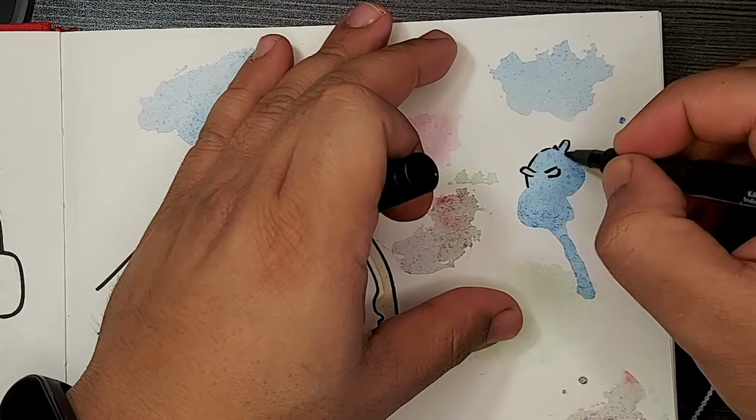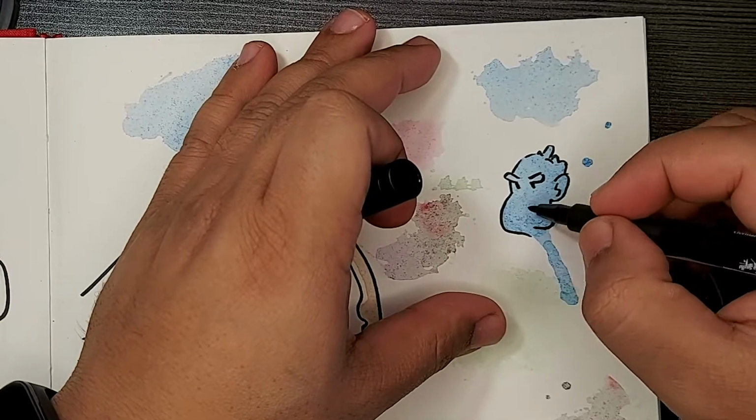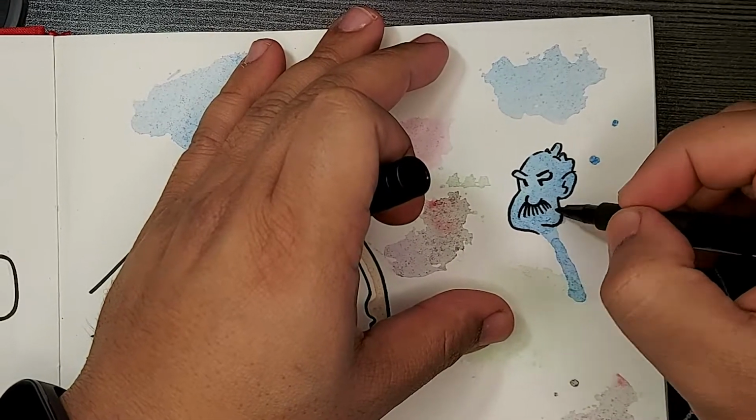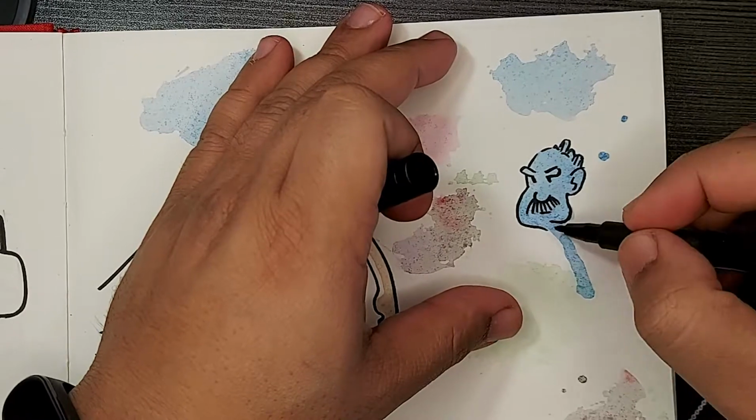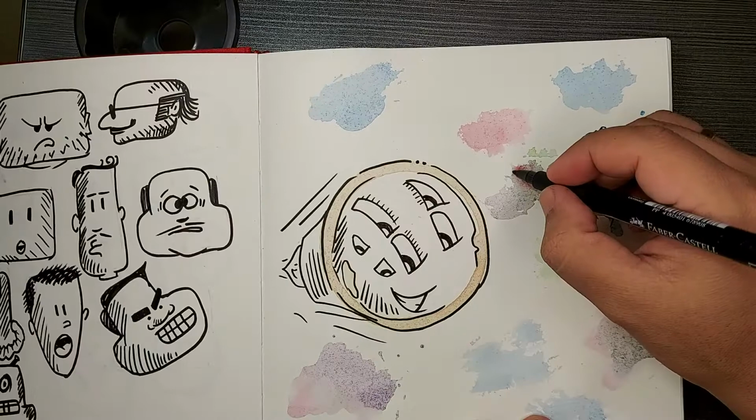In this case, I am just making a guy with flying hair. It's your idea and your imagination that will give it some shape. See how I use that as the neck.